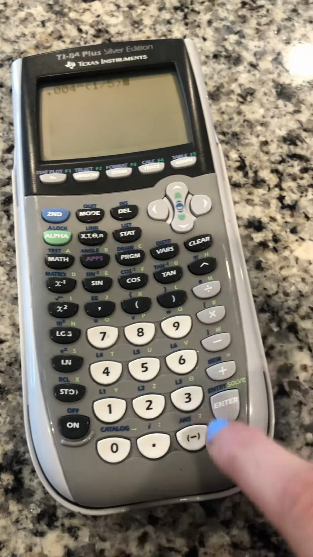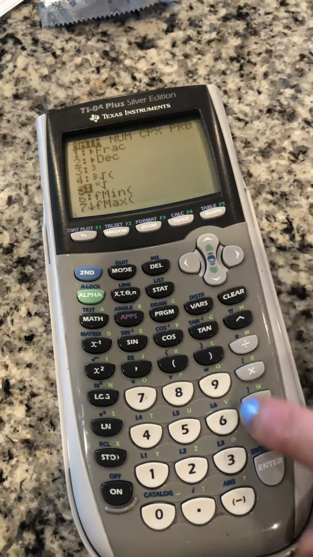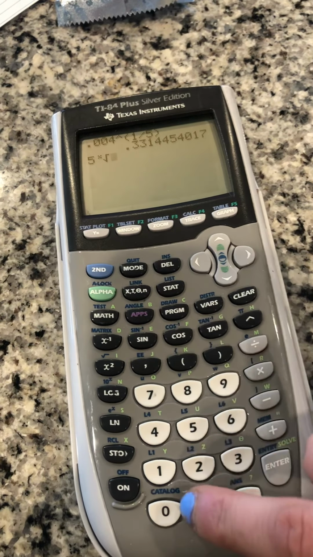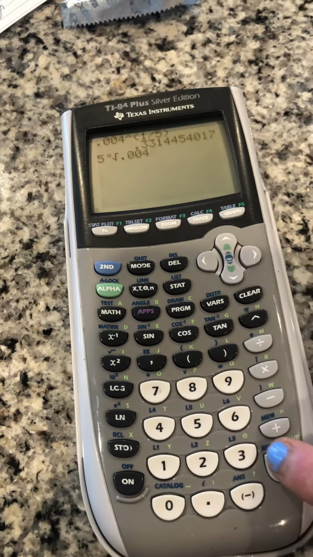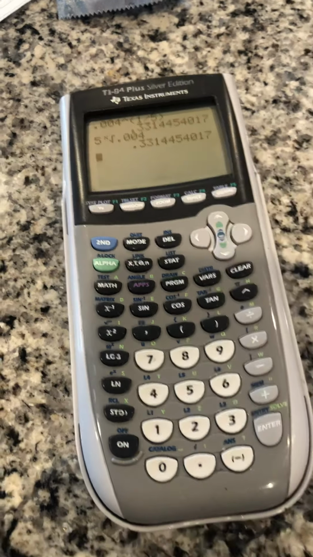Okay, 0.004, and then you go math, and then you should be able to type in a 5 here. I don't know why that's not working. Anyways, you can just enter it like 1 over 5, that's the same thing. Oh, you have to go 5 and then math, 5th root, and then 0.004. And that gives you the same thing.